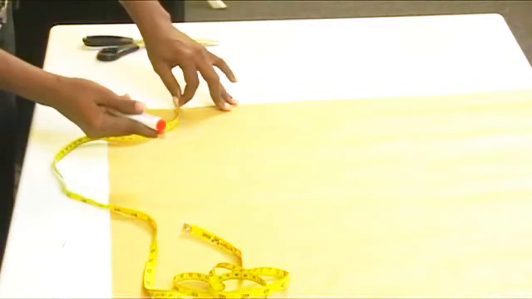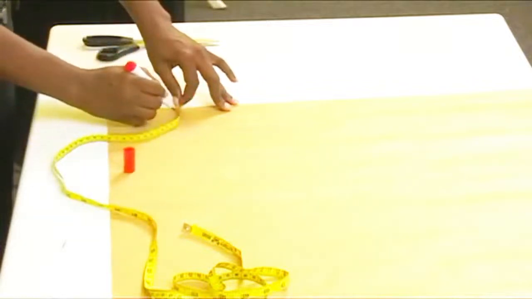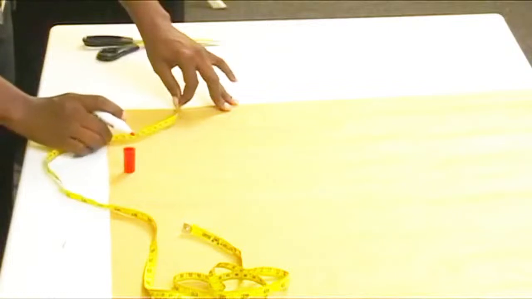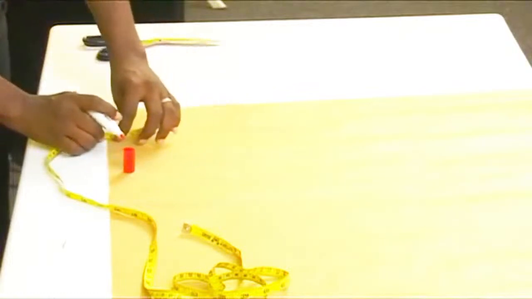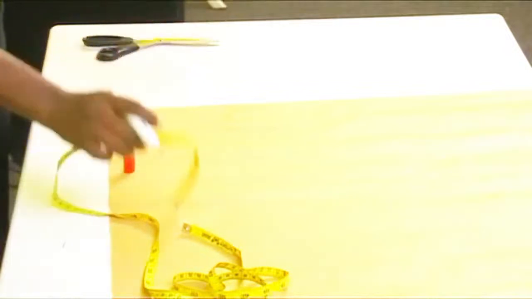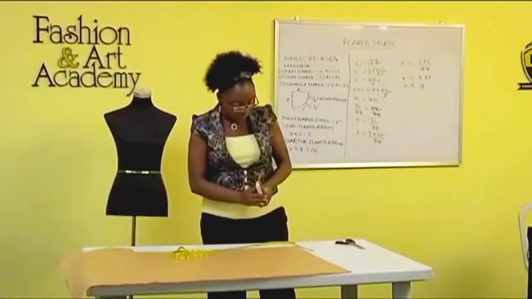So what I do is mark on both sides, and I choose one. I'm not sure which one is right, but I'll choose one. Now if I take a look at this, it's close to 3 3/4. Okay, what I have here is actually 3 5/8. So let me use 3 5/8 and check out how it looks.